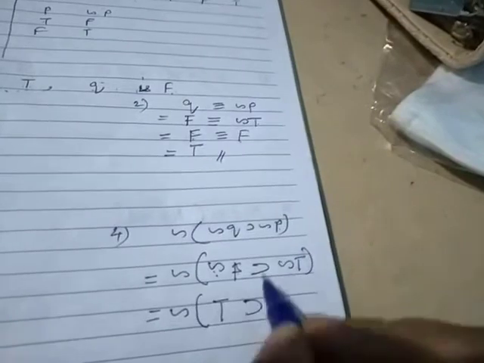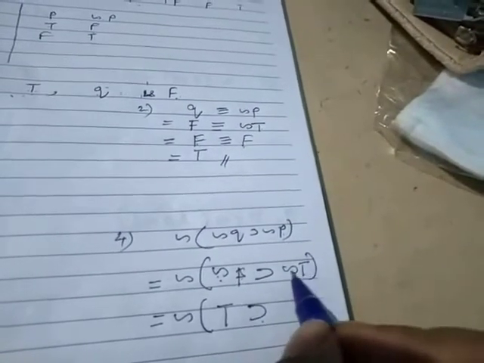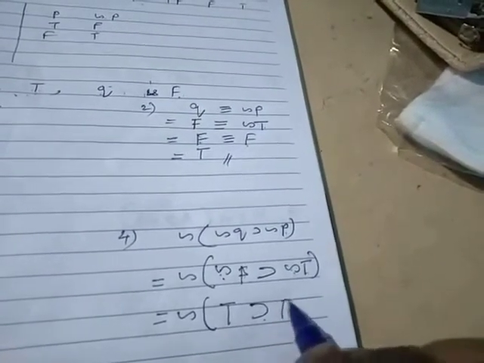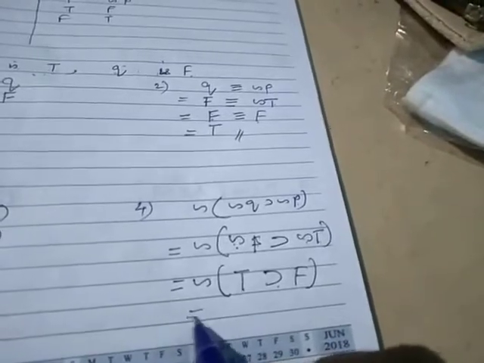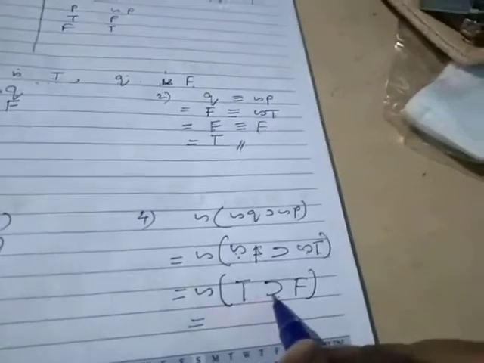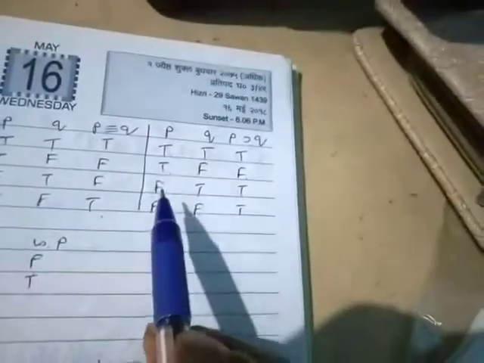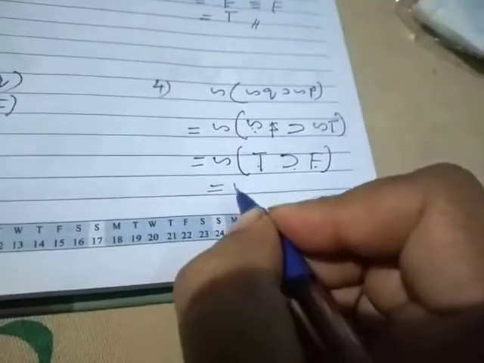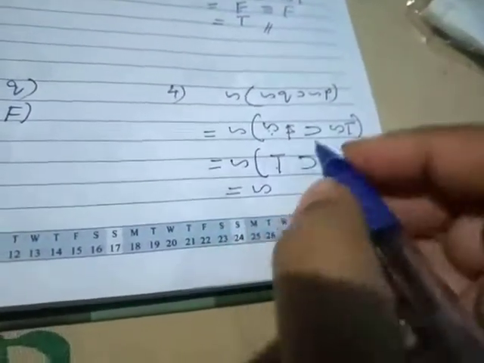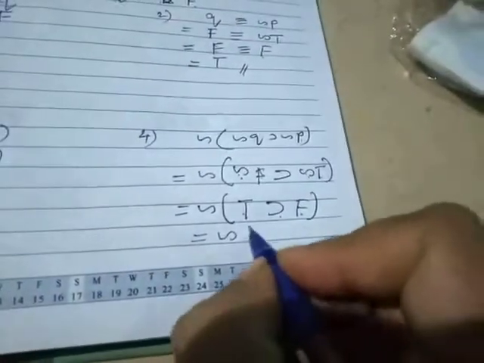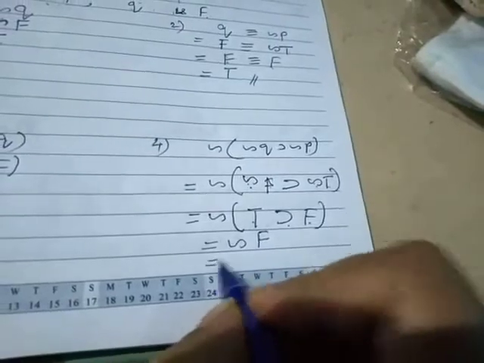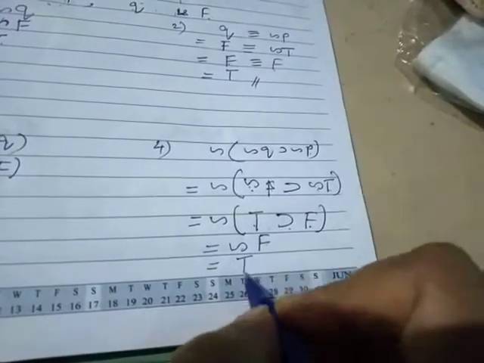Then function horseshoe. Then curl T, that means not true, that means false. Now inside the bracket there is only horseshoe and TF. So in case of TF, it is F. So I'll put F. I'll put the function outside the bracket as it is, and for this F, not false means true, and this is the answer.